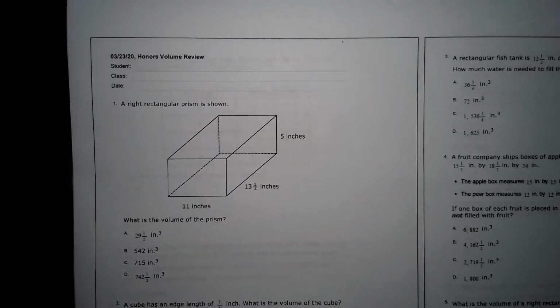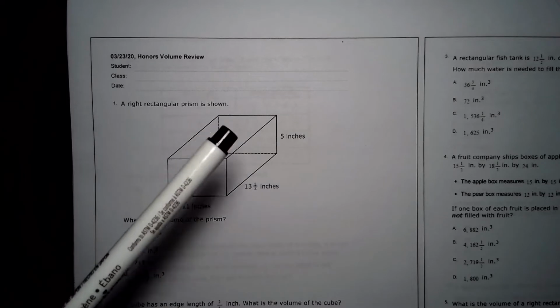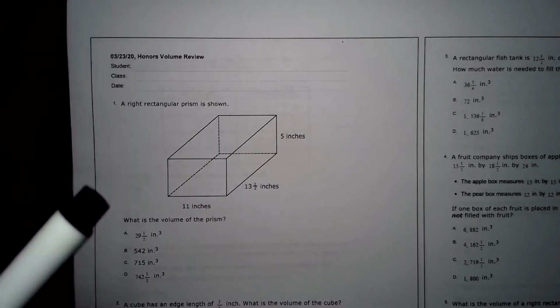Hello and welcome back. Today's date is March 23rd, it is Monday, and this is a review of the Honors Volume Review that was posted on Google Classroom the same date.